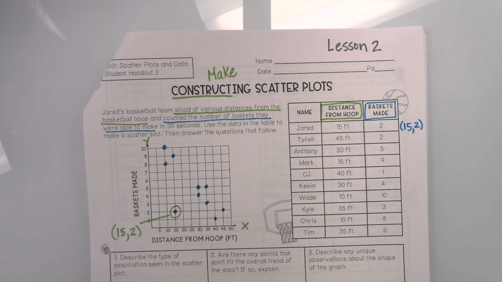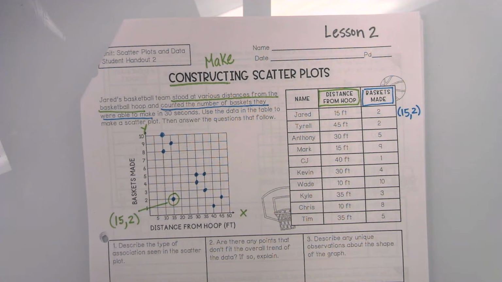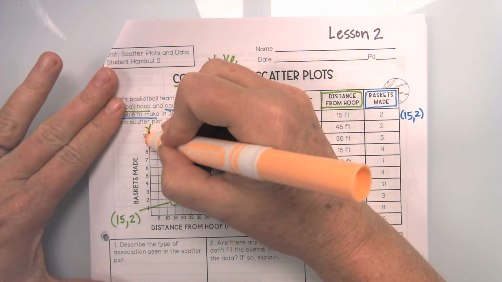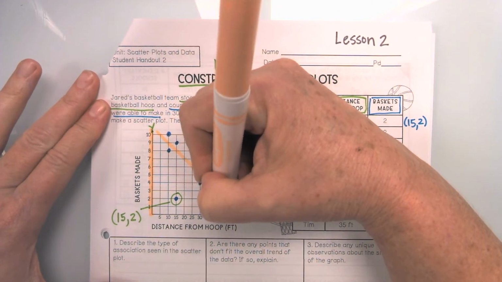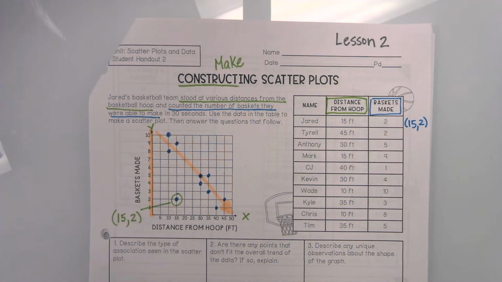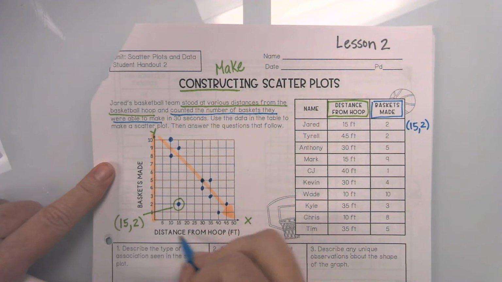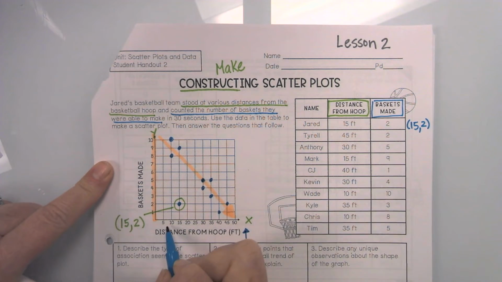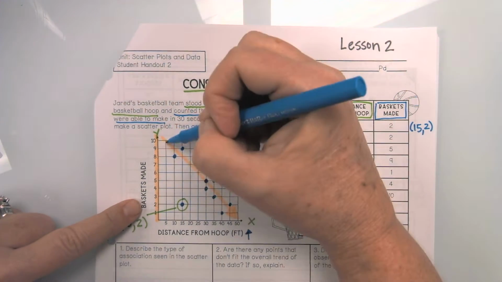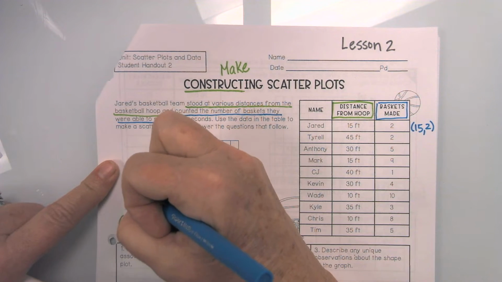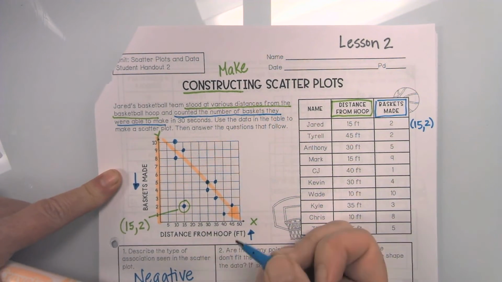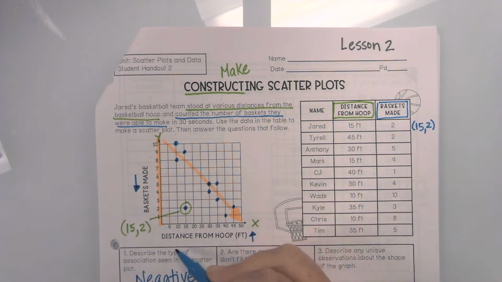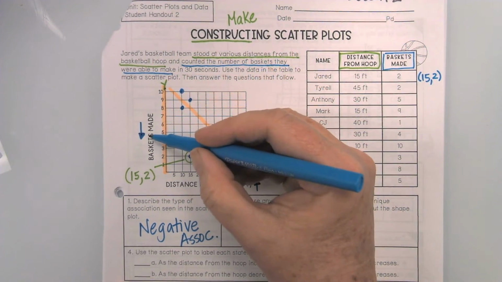Okay, so now that we understand what's going on here, let's look at number 1. Describe the type of association in the scatter plot. So if you need to look back at your notes, you can do that. But remember, we start at the y-axis, and then we find where our points are, and we look for the general direction. And notice that my points over time are going down. So that means that as my distance from the hoop goes up, so as my x values get larger, my y values are actually getting smaller. So we call this a negative association. As one value goes up, the other value goes down.